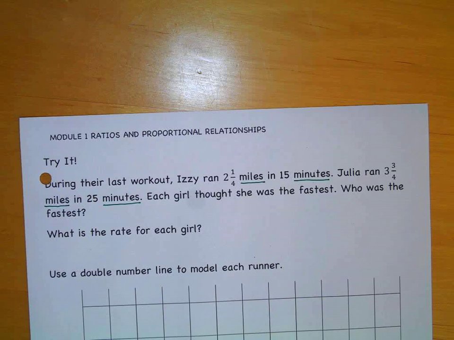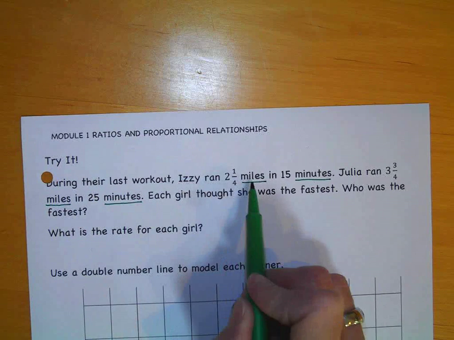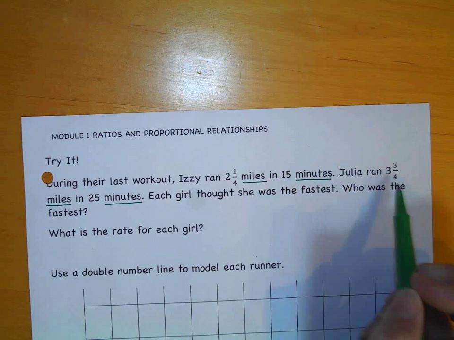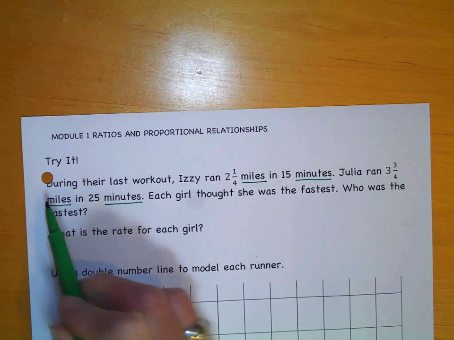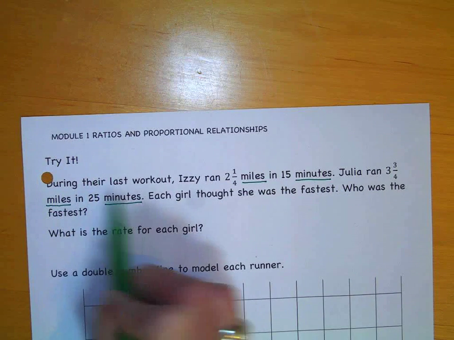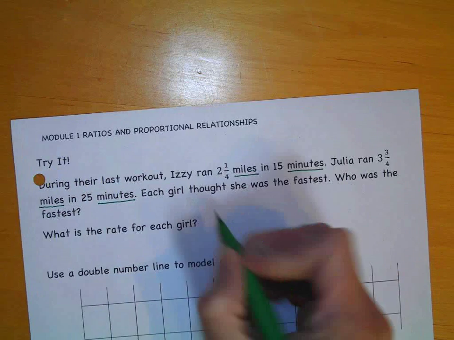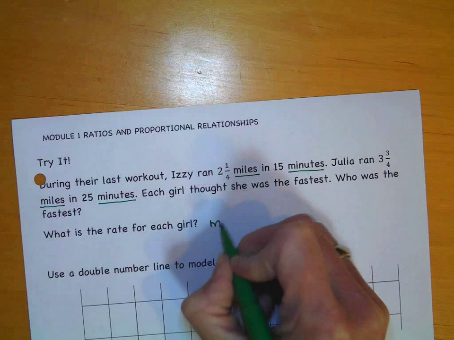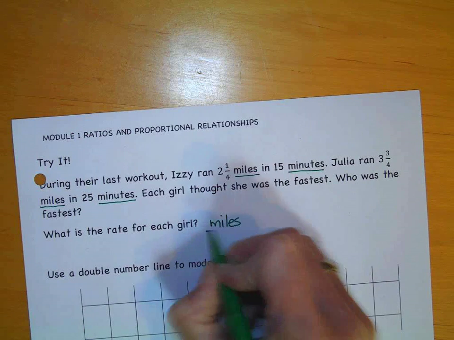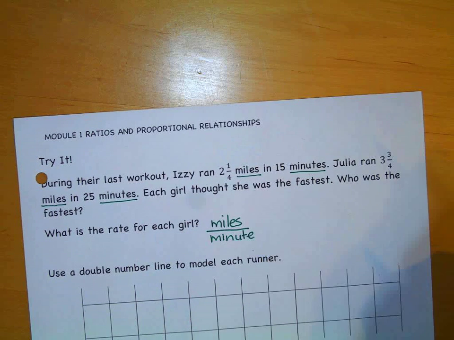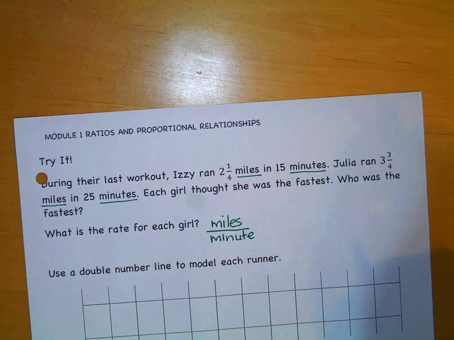So if we're remembering a quantity, and a quantity is the number attached to the unit of measure, so 2¼ miles, that's a quantity. 15 minutes, that's a quantity. 3¾ miles, that's a quantity. 25 minutes is a quantity because you have a number attached to the units of measure. That's how you come up with a rate. So the rate that I think we're going to do is miles per minute. That is our rate for each girl because that's what they're running.